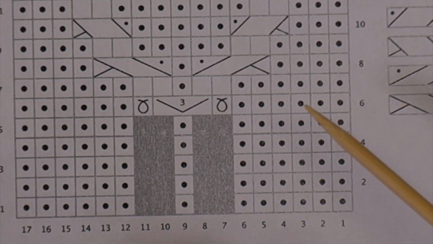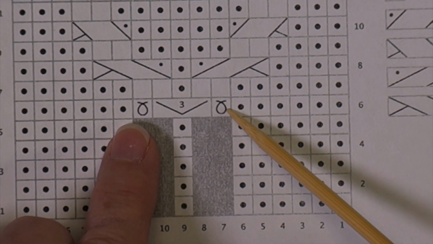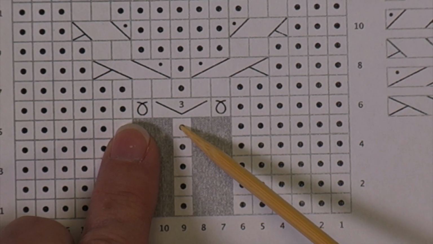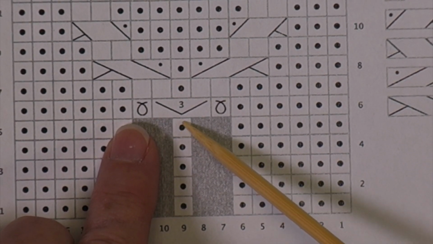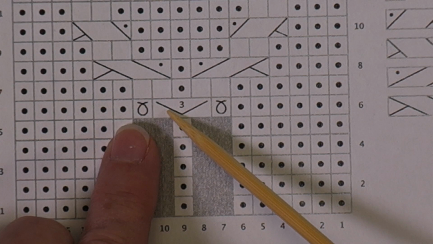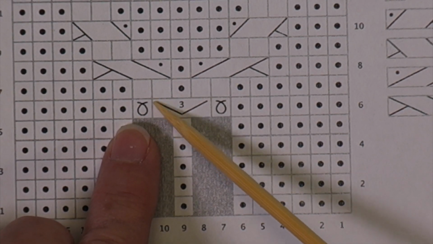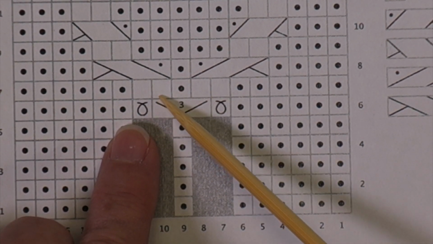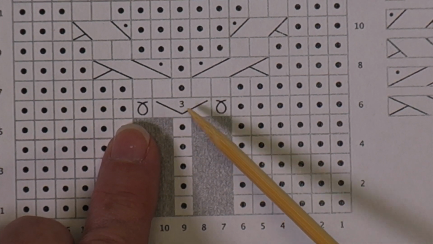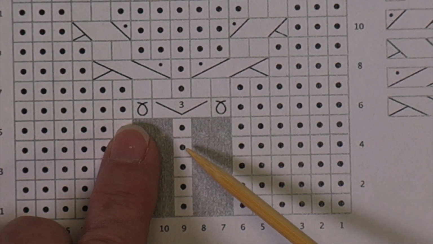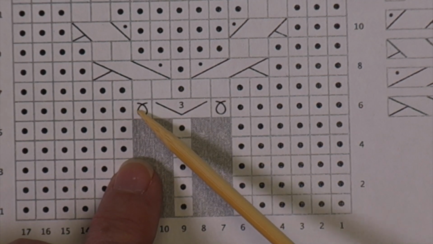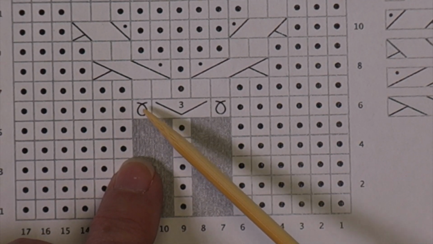And then in the row where I increased, I did a make 1, and then I did the central double increase where that purl stitch was turned into 3 stitches. Then I have a box that is 3 stitches wide that represents the number of stitches you'll have after the increase has been worked. And then there's a box with a make 1 increase here.